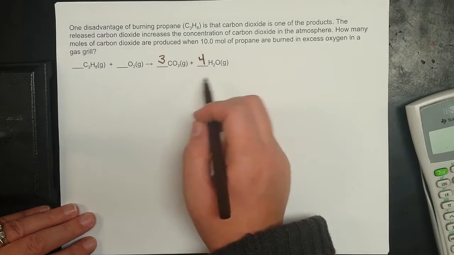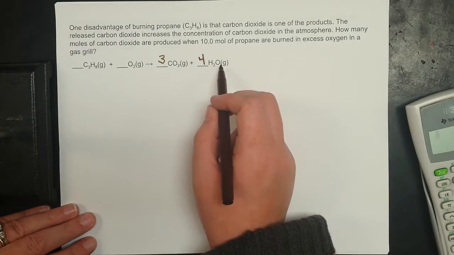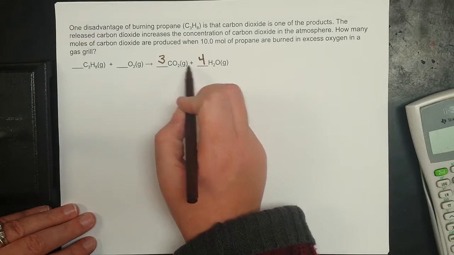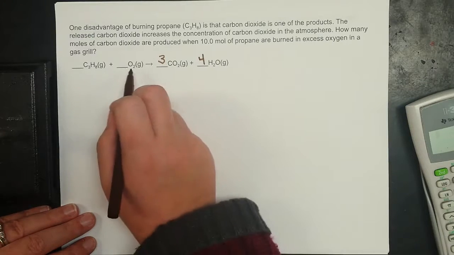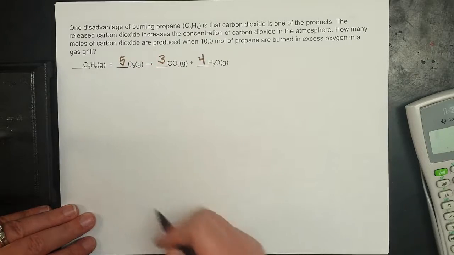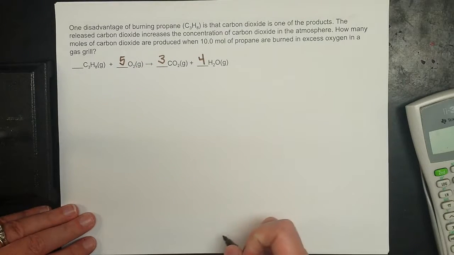All right. Now what I can do is I can look at my oxygens. I've got 4 times 1 plus 3 times 2. So I've got 6 plus 4 is 10. And over here I only have got 2. So I'm going to go ahead and put a 5 coefficient in the front so that I've got a total of 10 oxygens. Okay.